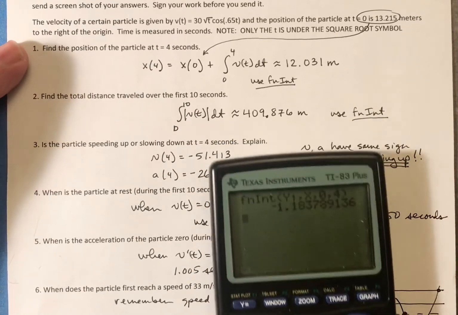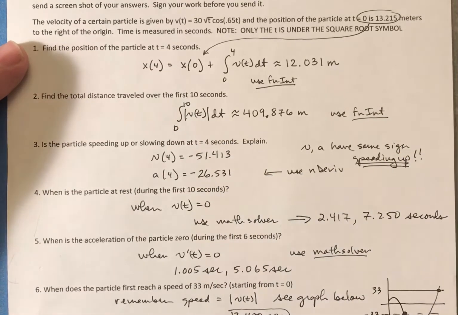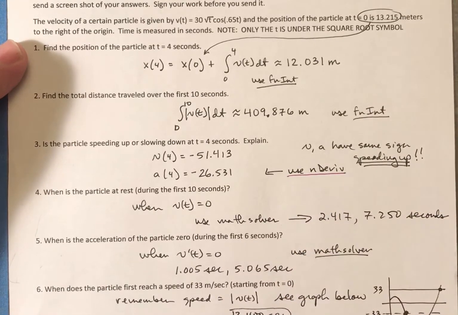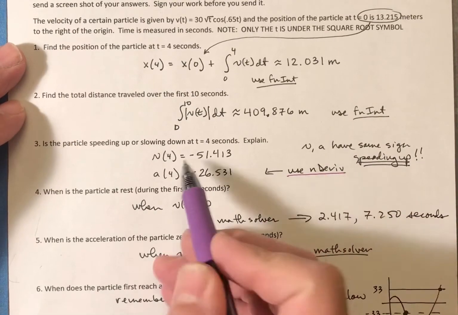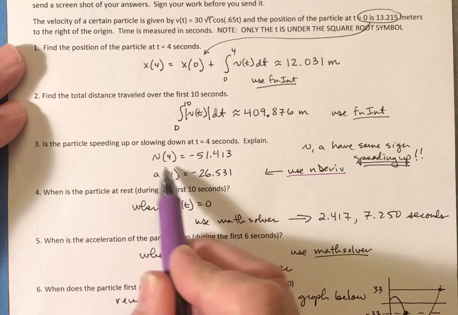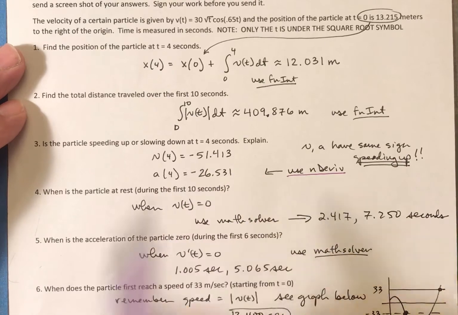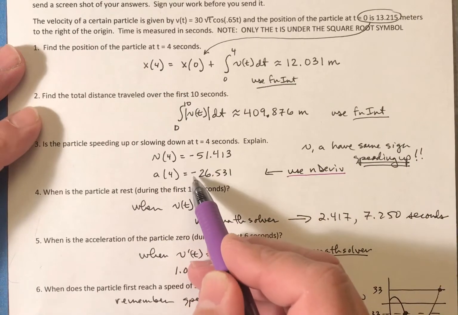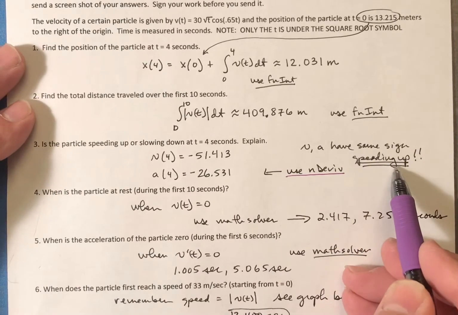Here you can see the value of that integral, and now I'm just going to add 13.21 to it. Now in number 3, I used the numerical derivative. I used the derivative of velocity, and then I found the values of velocity and acceleration at 4 seconds. Notice they both have the same sign, therefore it's speeding up.